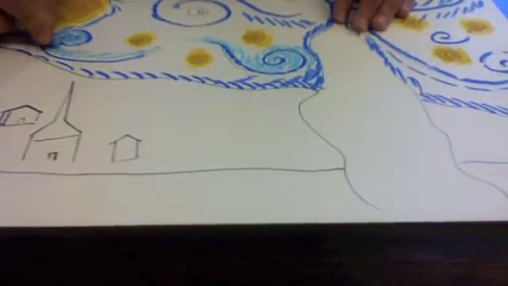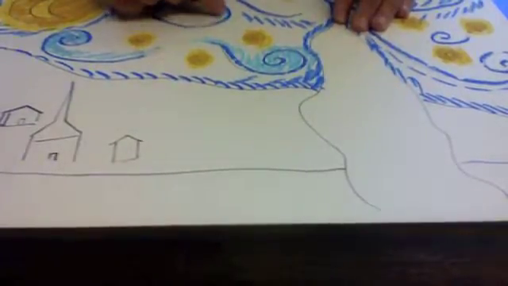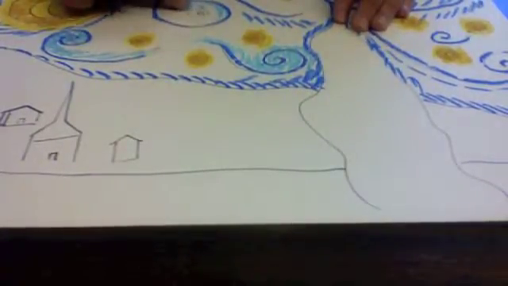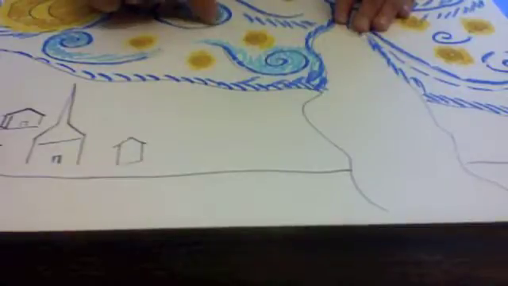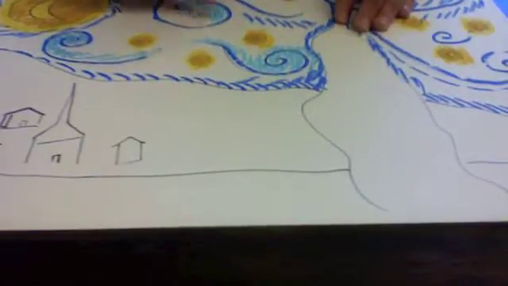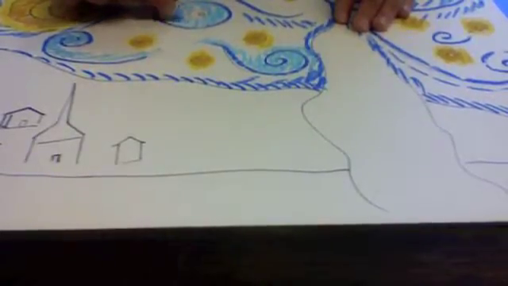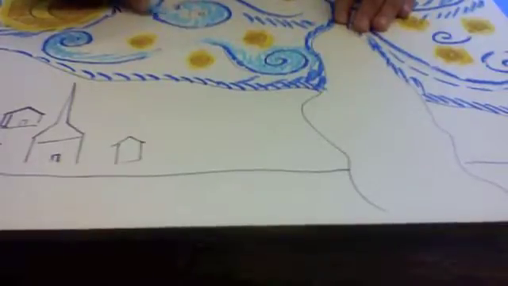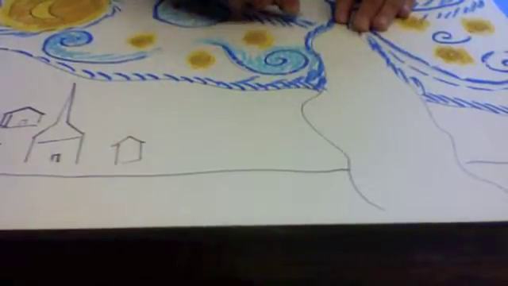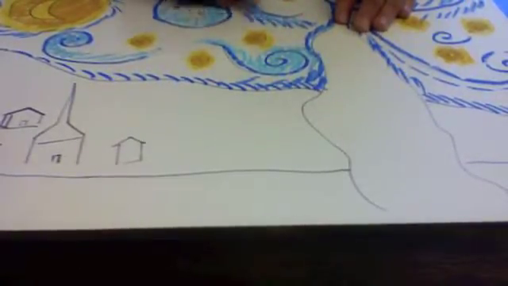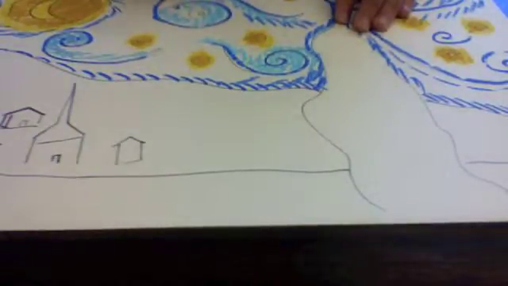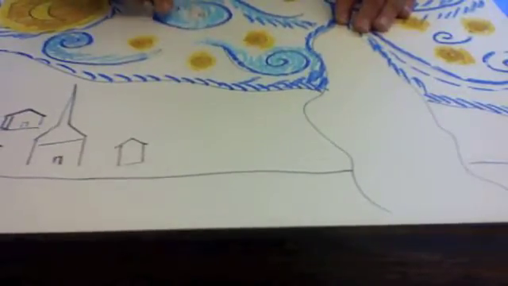Now yours doesn't have to look exactly like mine. It should look like your own drawing. So if you want to add some other colors that I'm not adding, that's okay. But I want you to try to use this mark that I'm making. This little mark like Van Gogh did. And eventually we want all of that white sky of the paper to be filled in with color.